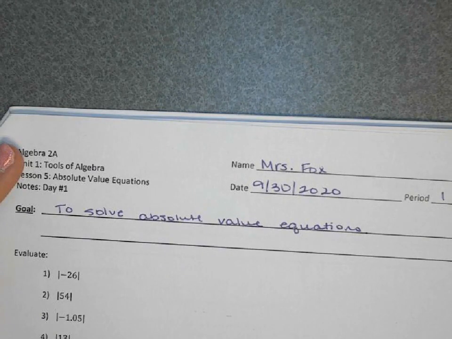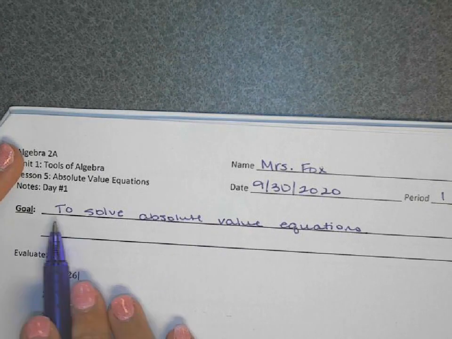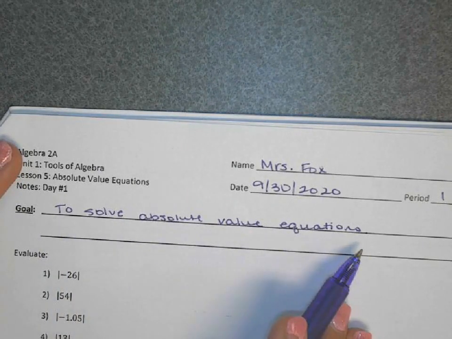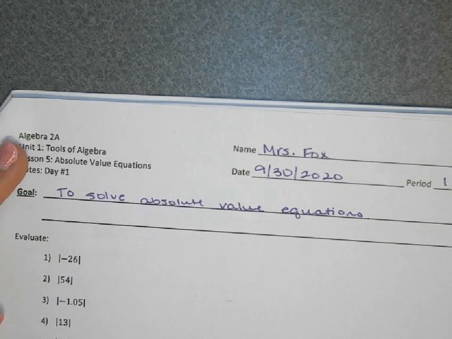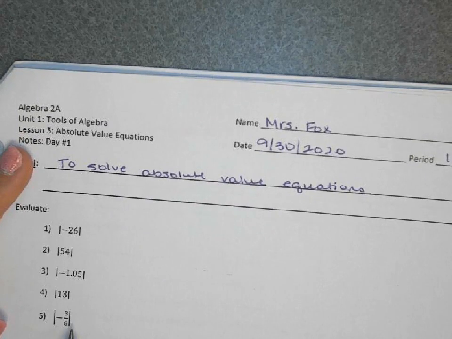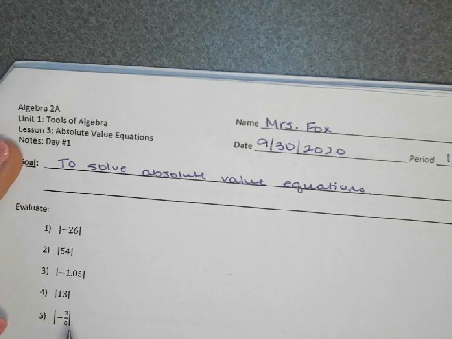The absolute value is the distance away from 0. Okay, so our goal is going to be to solve absolute value equations, but these are expressions because they don't have an equal sign. So if we're simplifying expressions, because that's what we do with expressions, we get it down to a simple final number.